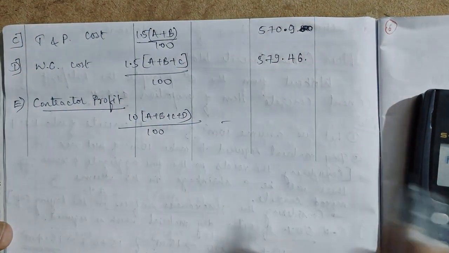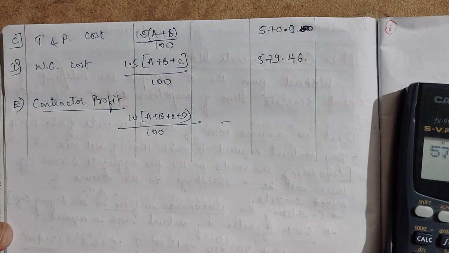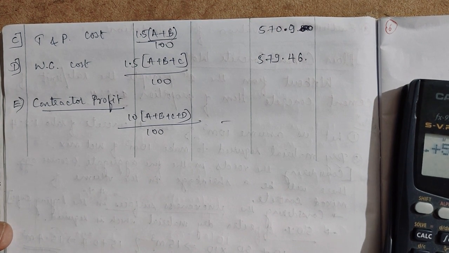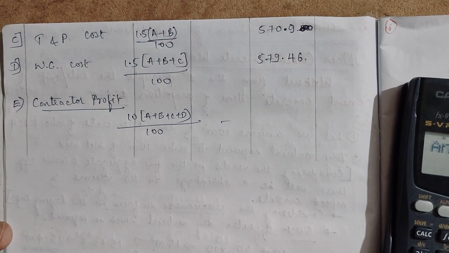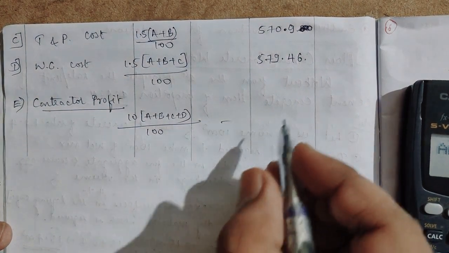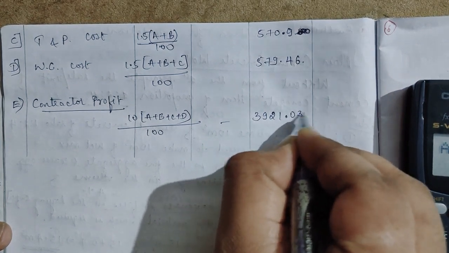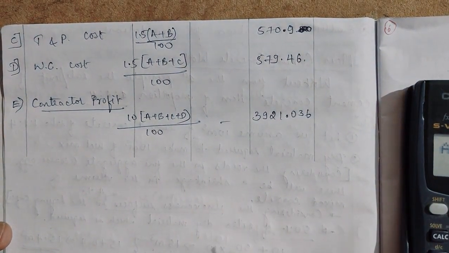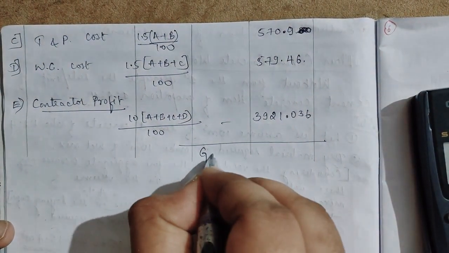Add all the A, B, C, D, that is 570.9 plus 7700 plus 30,360, into 10 divided by 100, it's 3921.036. After we get the E, then we have to make the grand total.